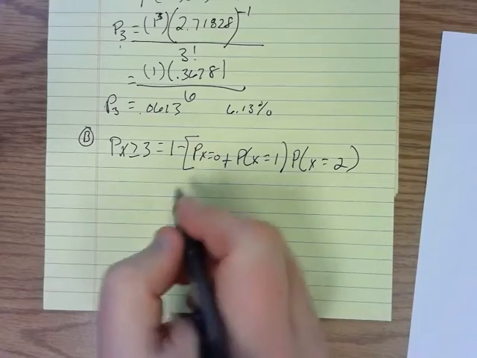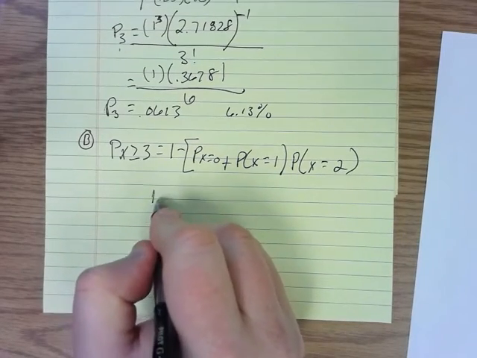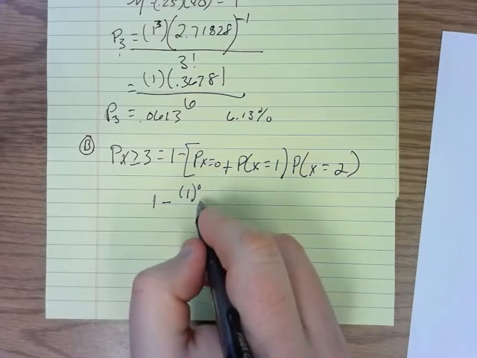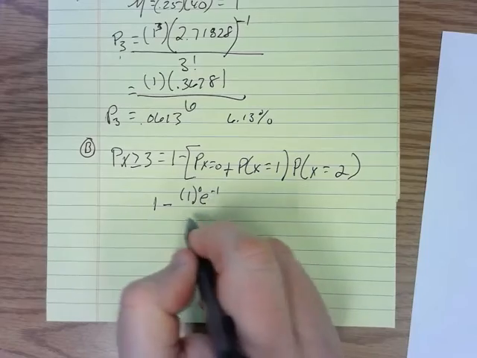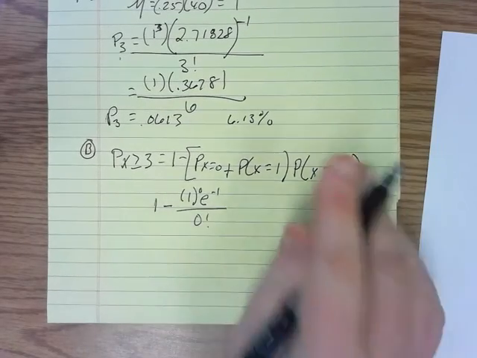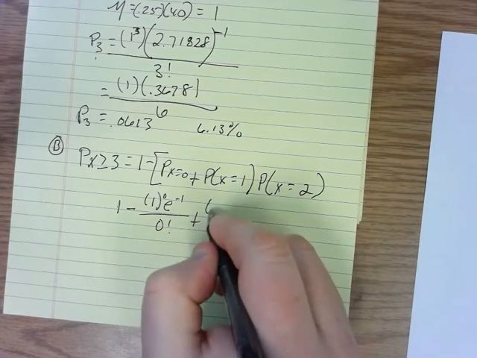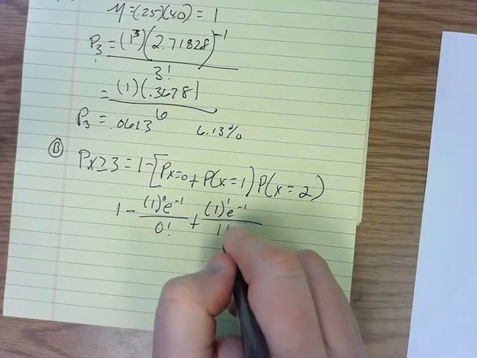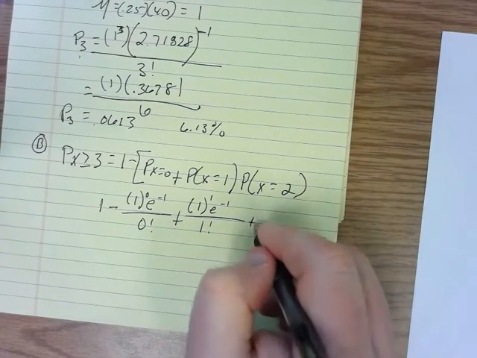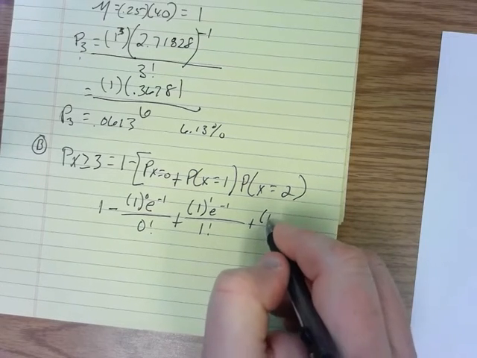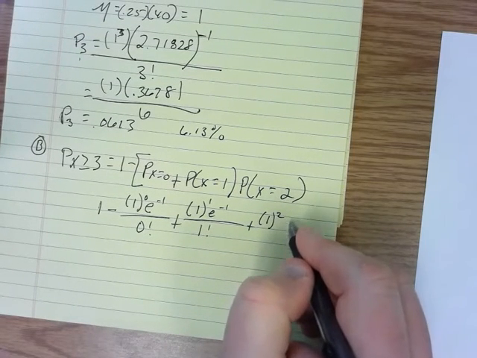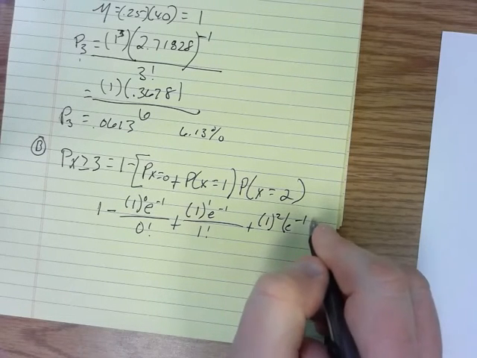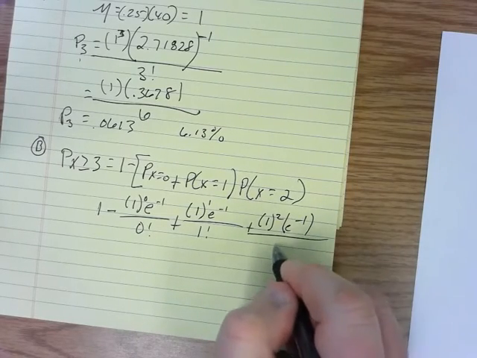This will probably help a little bit. So we're going to go 1 minus 1 to the 0, E to the -1, so we know that's our mean, over 0 factorial plus 1 E to the -1 over, you guessed it, 1 factorial plus 1 to the second times E to the -1, writing it out, over 2 factorial.